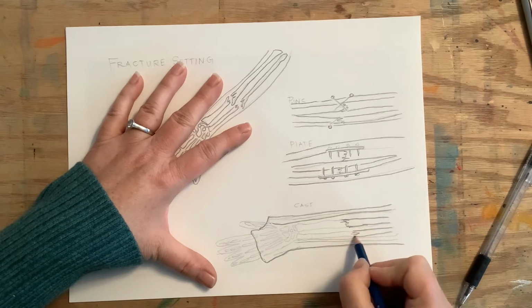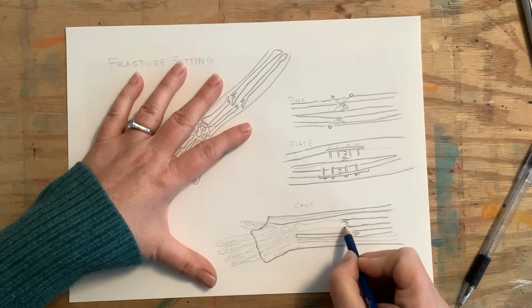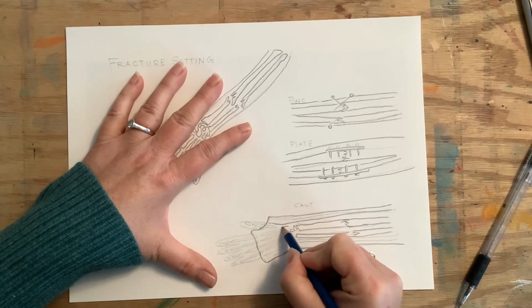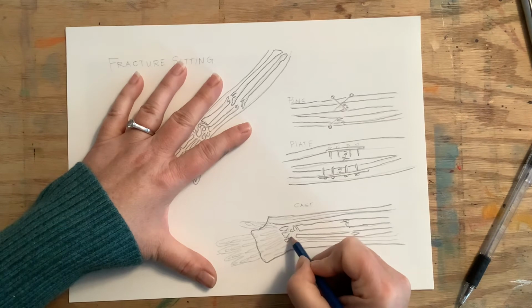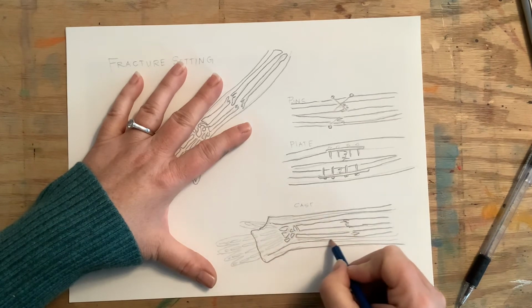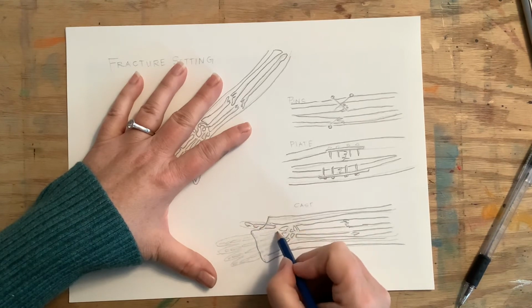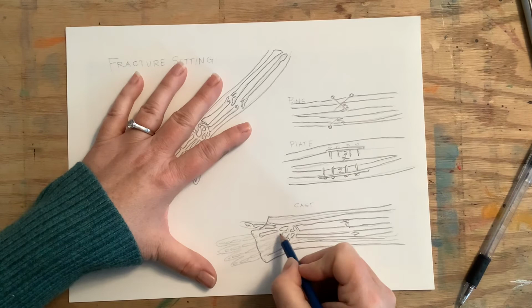Okay, so once I have this traced, I'm going to go ahead and start thinking about pen. So as I'm thinking about my pen portion, I have to think about what technique was most successful for me, thing one, right?